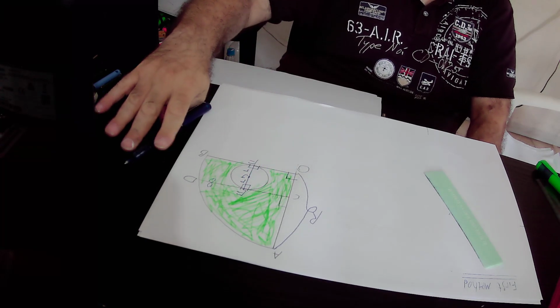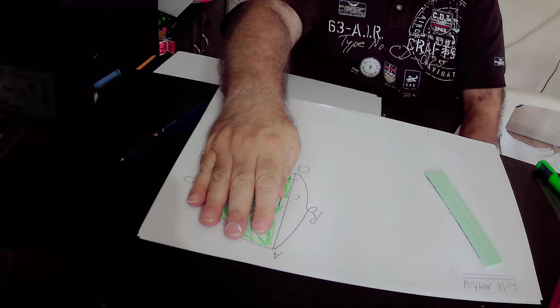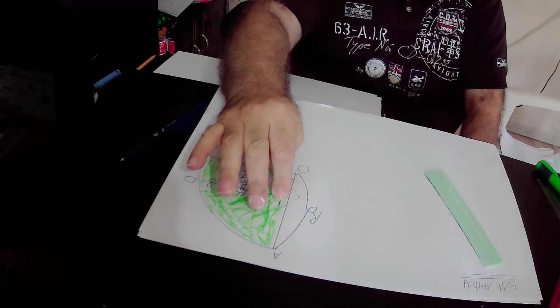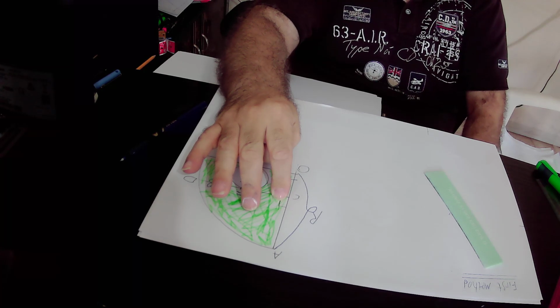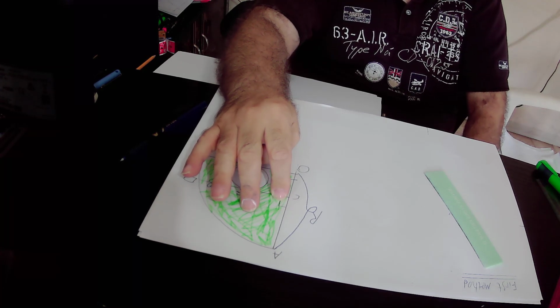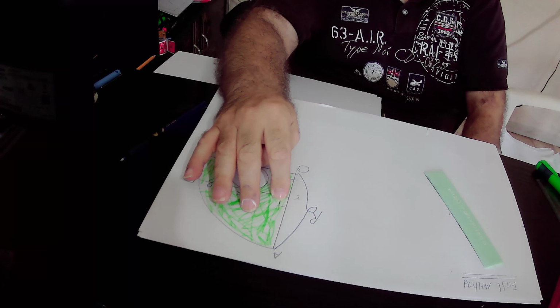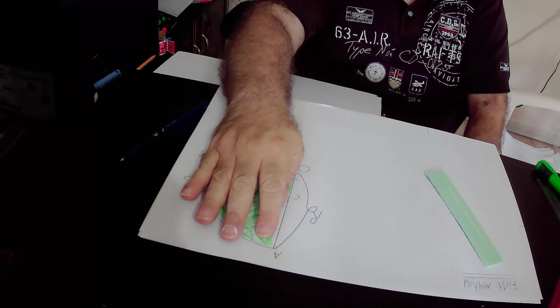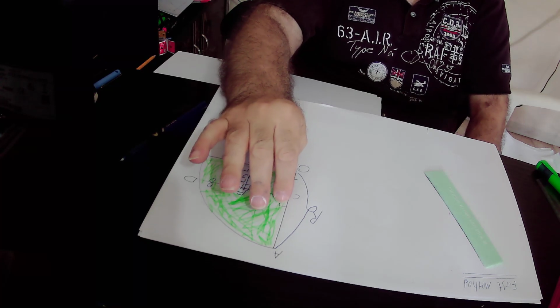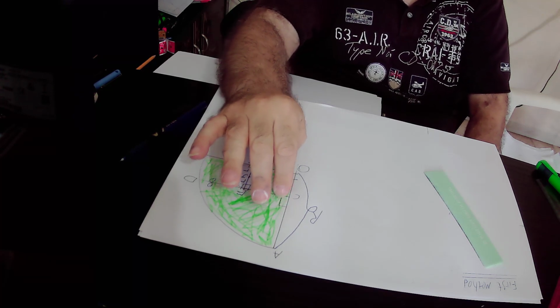So if we focus on this side of the straight line AO at point C, here the sum of the angles must be equal to 180 degrees. Which angles do we have at this side of AO at point C? We have this angle that is equal to 90 degrees plus the missing angle.